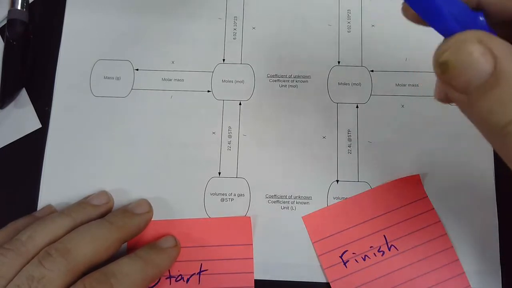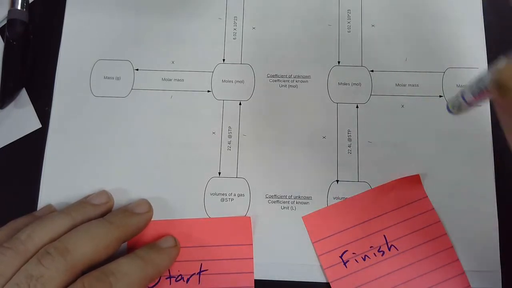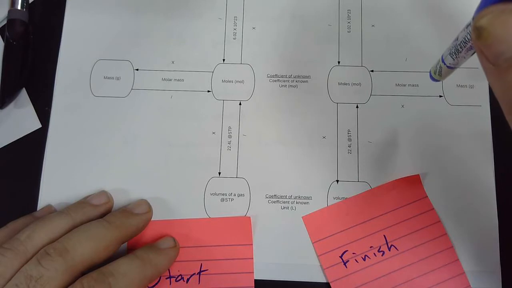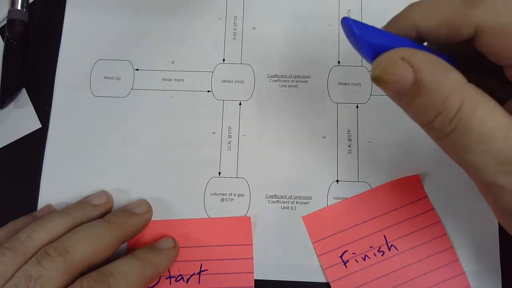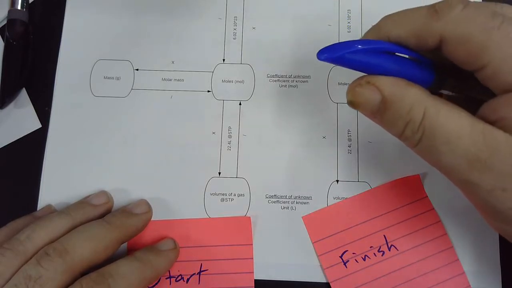Wait, so if you have a certain STP for volume of gas? Yeah, STP, remember, is just standard temperature and pressure, and we always have to assume we're there to do any of these conversions. So you guys can pretty much ignore the STP at this point.